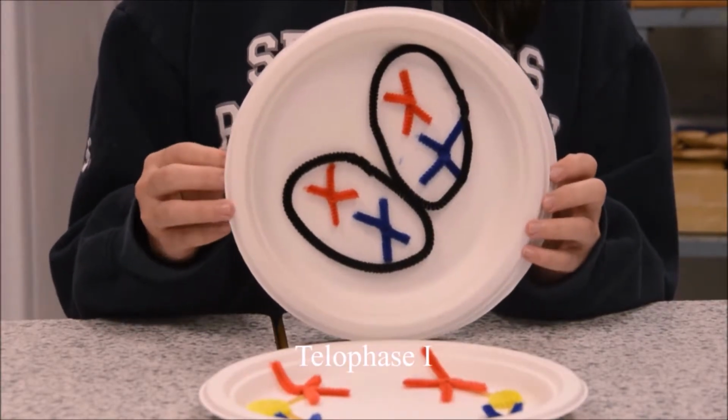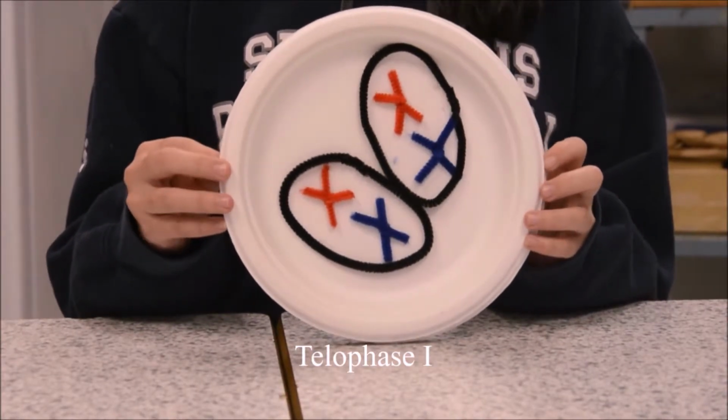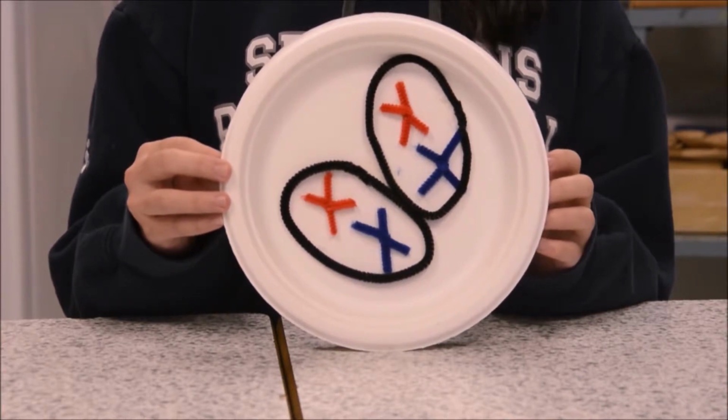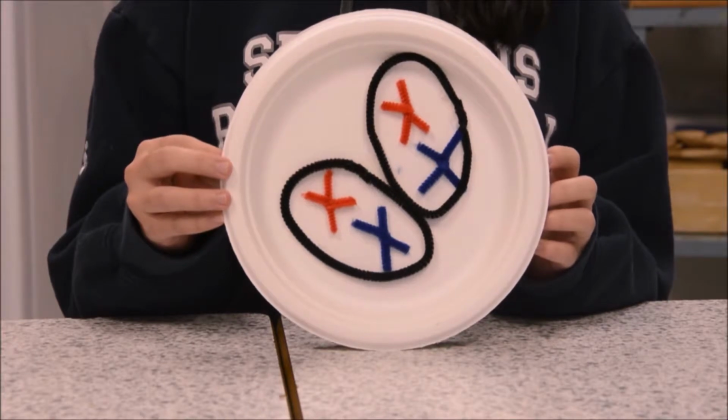Telophase I is preparing for the intercytokinesis, which is the same as cytokinesis, but is one of 2 times the cell is going to split, and is where all the chromatids get surrounded at the opposite ends with the nucleus that forms.